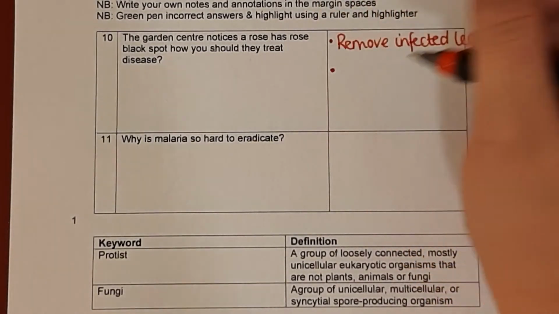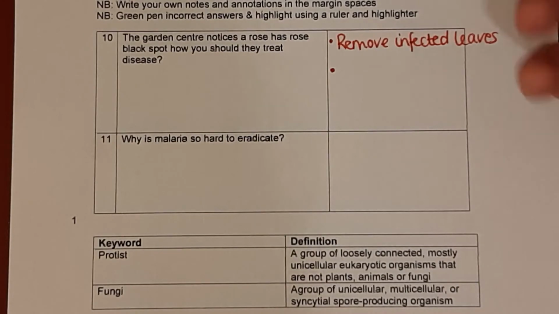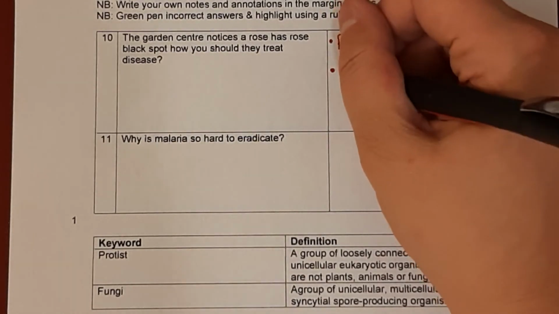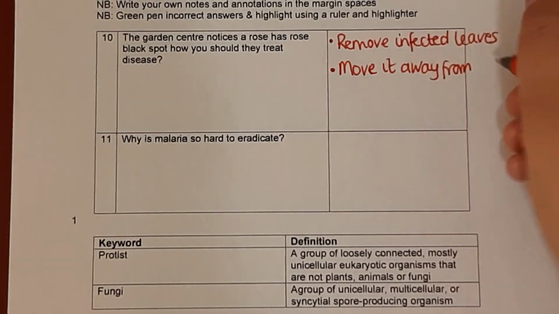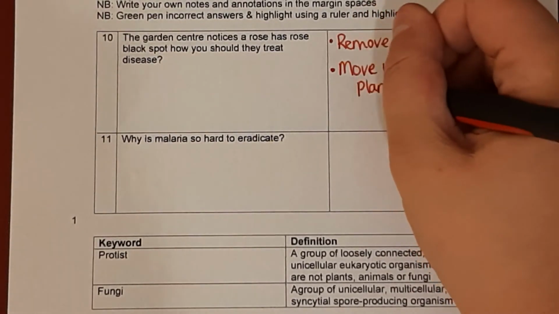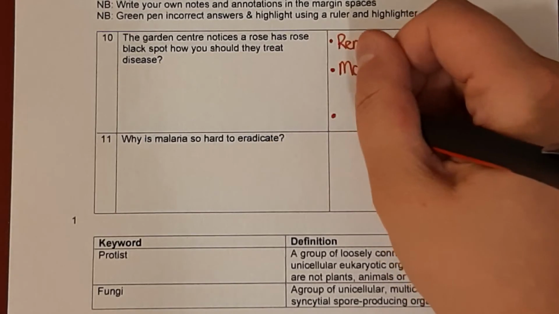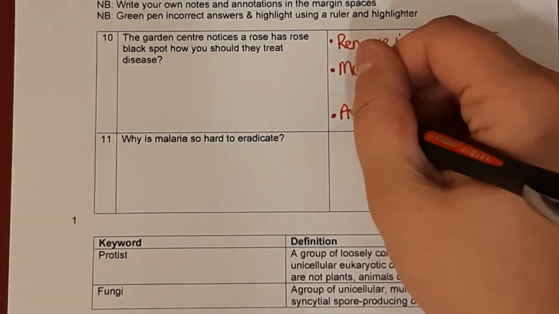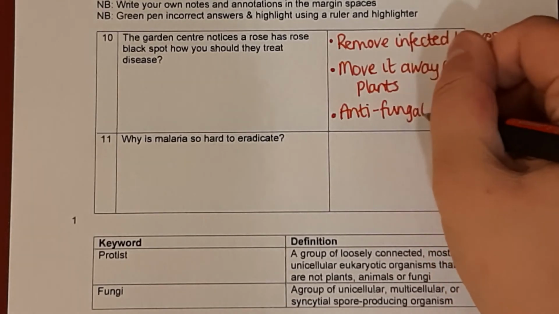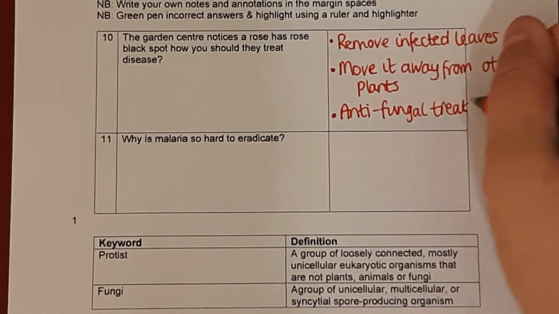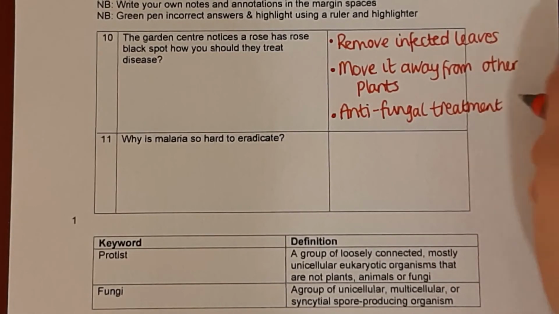They will want to quarantine the plant, remove it away from other plants. And they will also probably want to do an antifungal treatment. So any one of those three things can give you a mark.